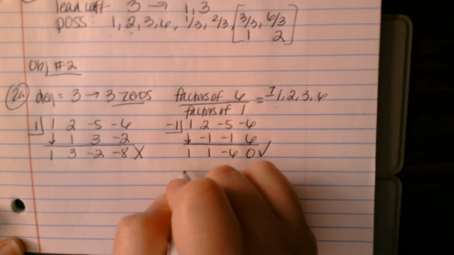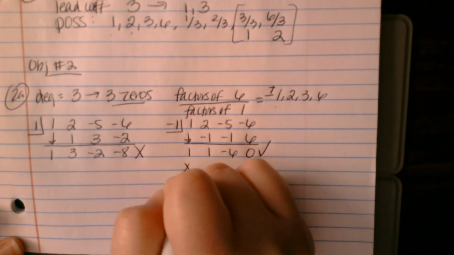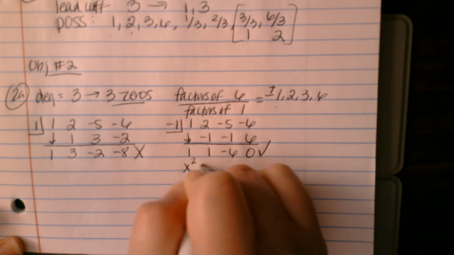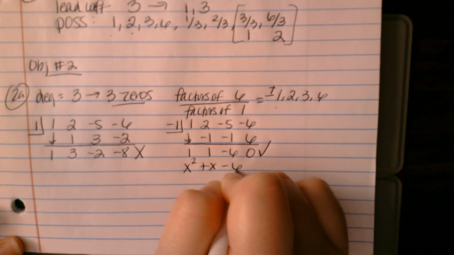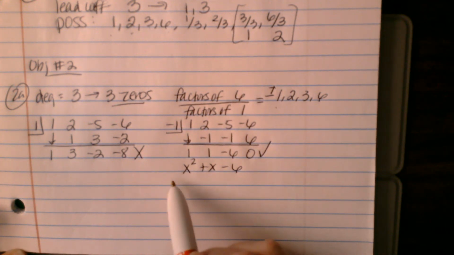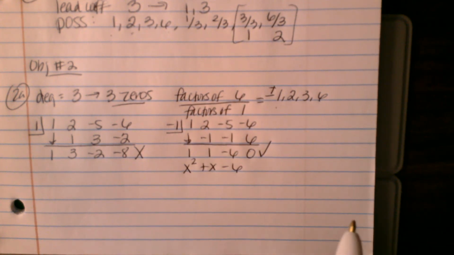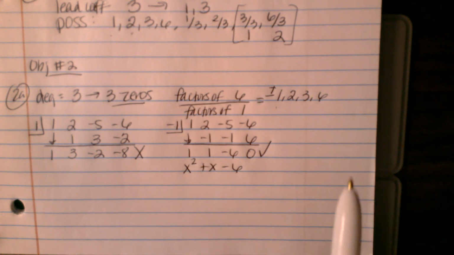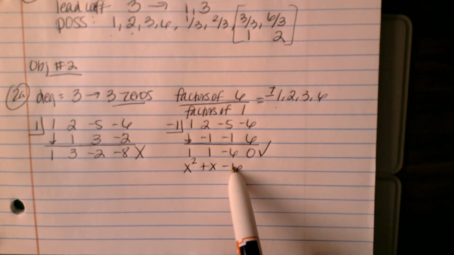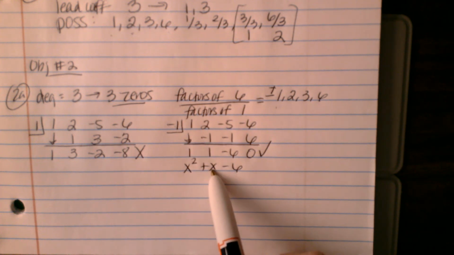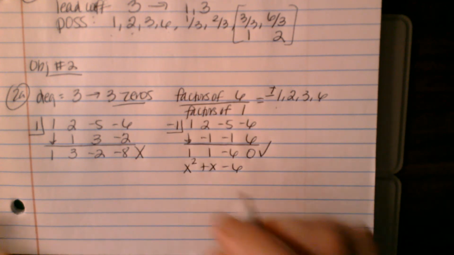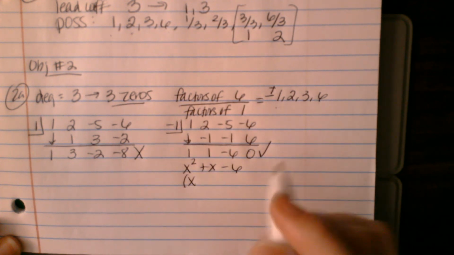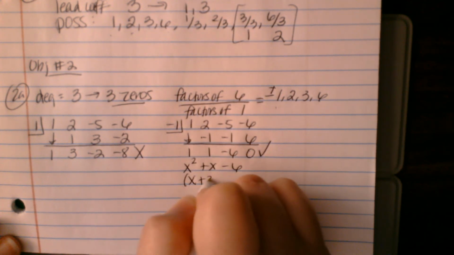Well, now my new polynomial is, I started with x cubed, so now this is x squared plus x minus 6. So at this point, I have a quadratic, and then I can use any of my methods that we've learned to solve for this. Now in this case, if you want to look and see if it just factors nicely, we need two numbers that multiply to 6 and are going to subtract to 1. In this case, that is 3 and 2. So this is going to factor, we want a +3 minus 2.